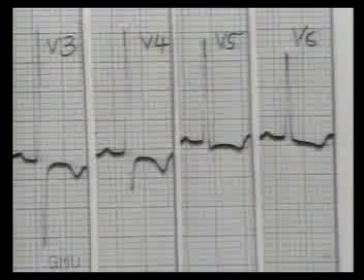Sometimes right bundle branch block may be associated with left anterior hemiblock because both bundles have common blood supply. This ECG shows RS-R dash pattern in V1 and broad shallow S wave in V5 and V6. So this is right bundle branch block. But in limb leads there is left axis deviation. So this is a right bundle branch block with left axis deviation or right bundle branch block with left anterior hemiblock.